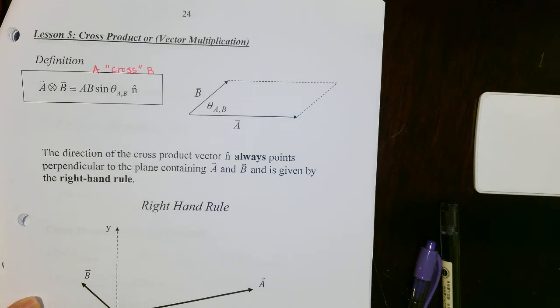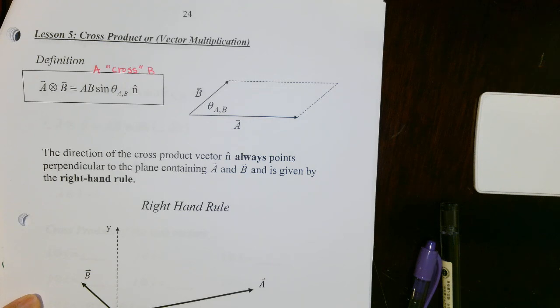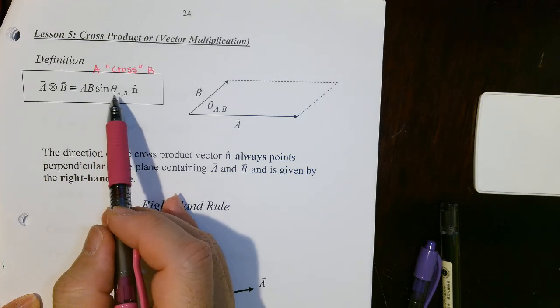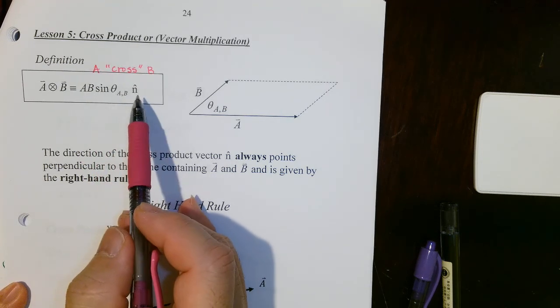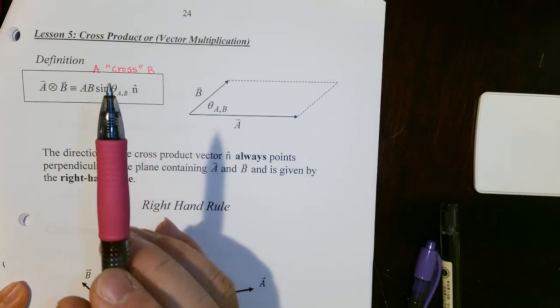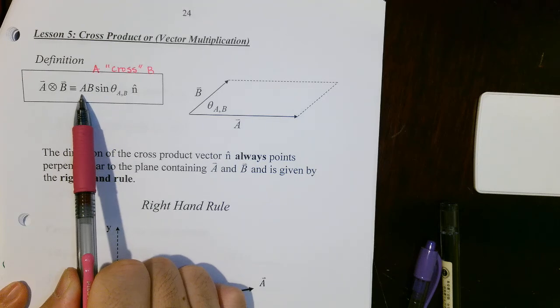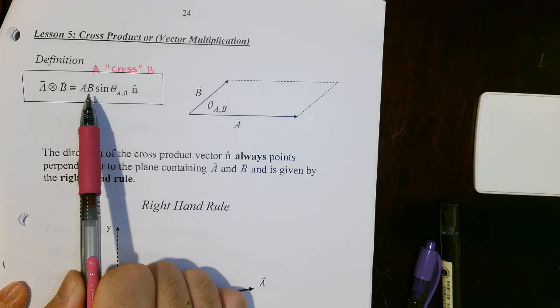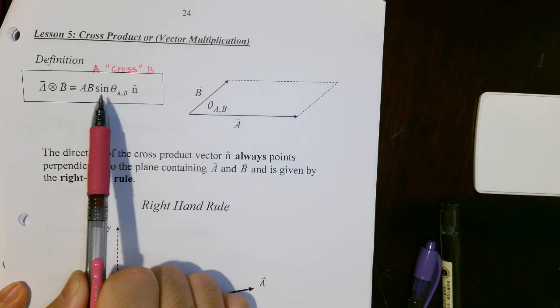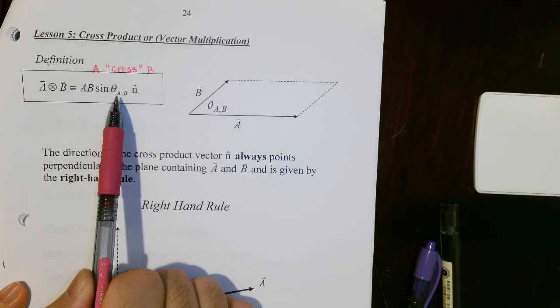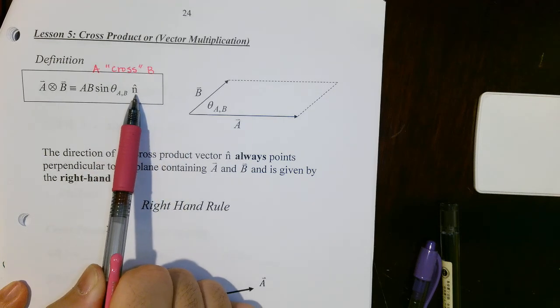Different than dot product. First of all, when we did dot product, we did magnitude of A times magnitude of B times cosine of the angle between them. And it did not have any direction. But for cross product, we do magnitude of A times magnitude of B times the sine of the angle between A and B, okay? And this n hat.